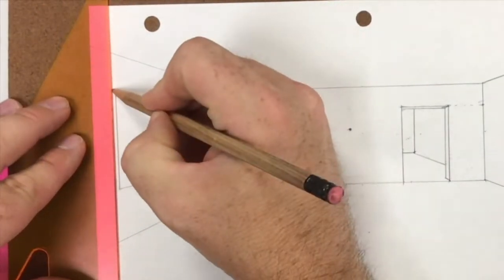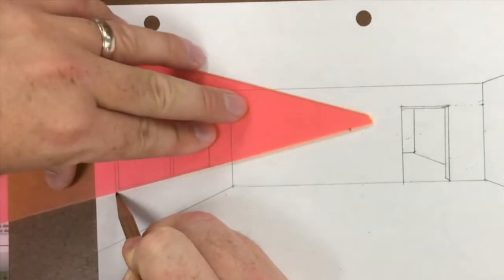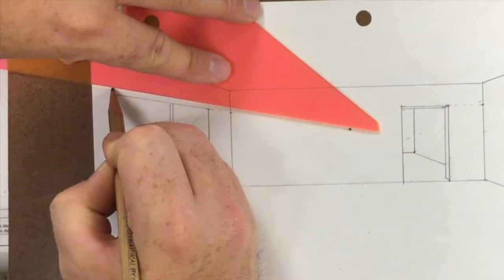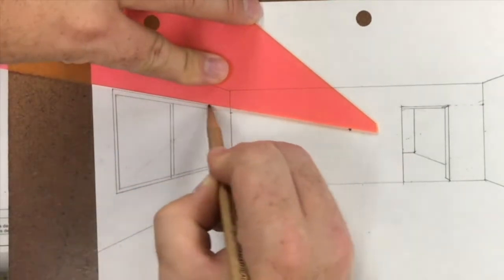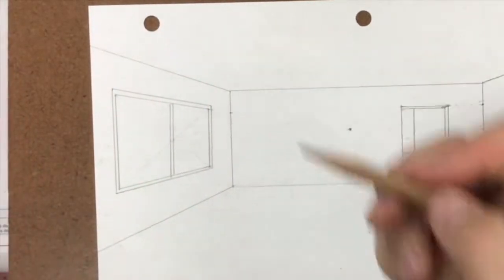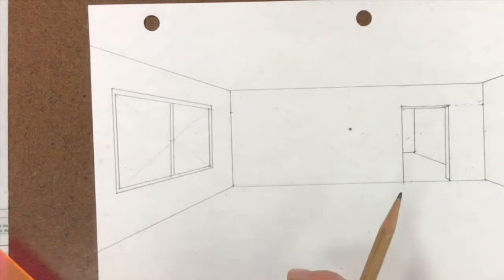I could also give it a little bit of a double line all the way around. Remember, using the vanishing point anytime I'm going distance. And that gives it a little bit of extra validity in terms of it having thickness.